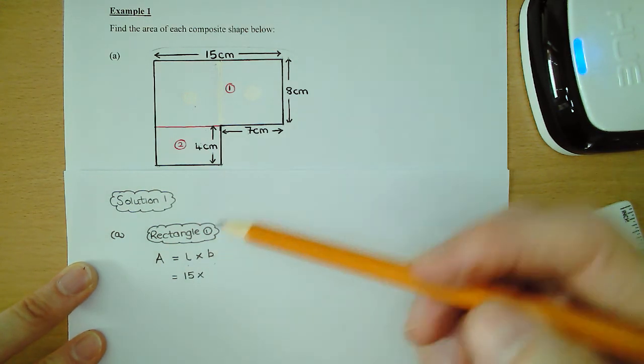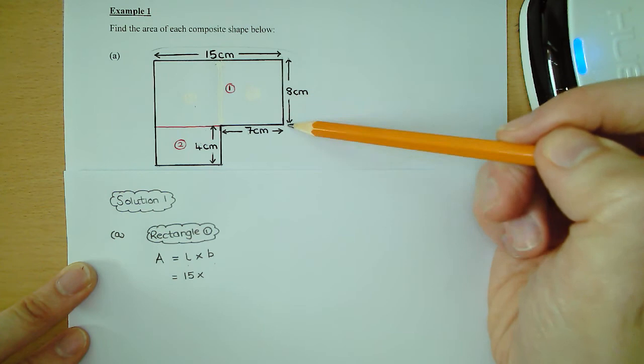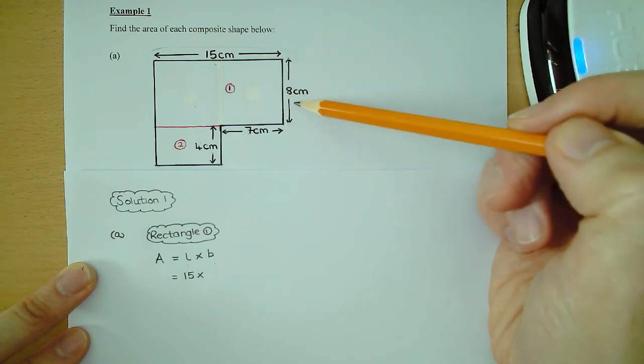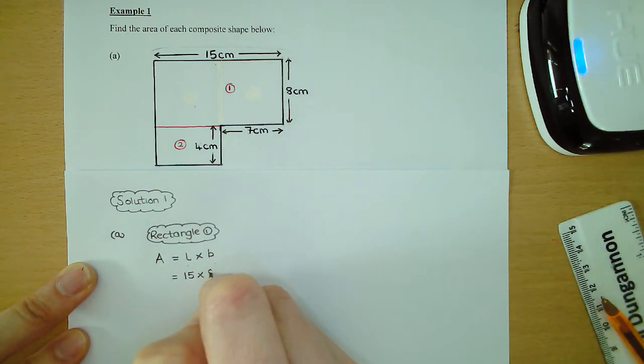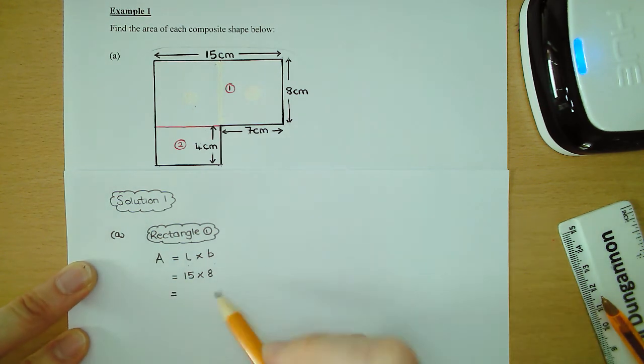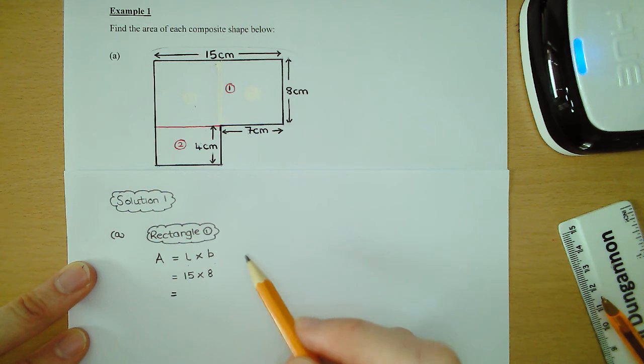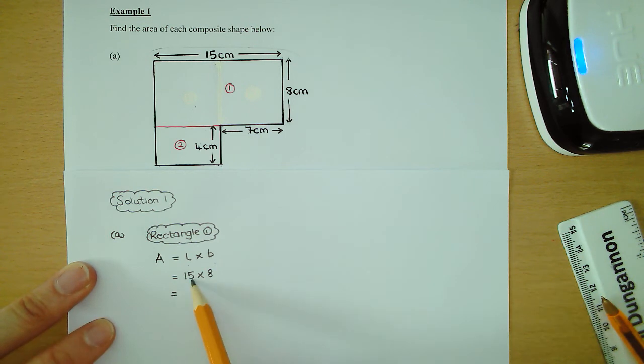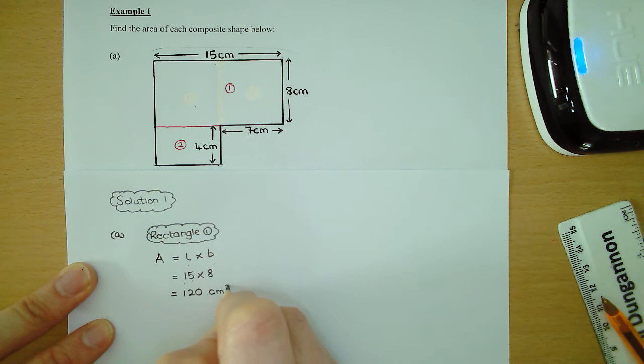So the breadth then is the vertical distance. So the vertical length here of this rectangle is 8. So we're going to replace the breadth with 8. So we're now going to multiply 15 by 8. If you're not happy to do that, you can write it out to the side and do multiplication. Or 8 5s are going to give us 40. 8 10s are going to give us 80. 80 plus 40 is going to give us 120. And don't forget the units. The length and breadth were both in centimeters, so the area is going to be in centimeters squared. So we've just worked out the area of rectangle 1.